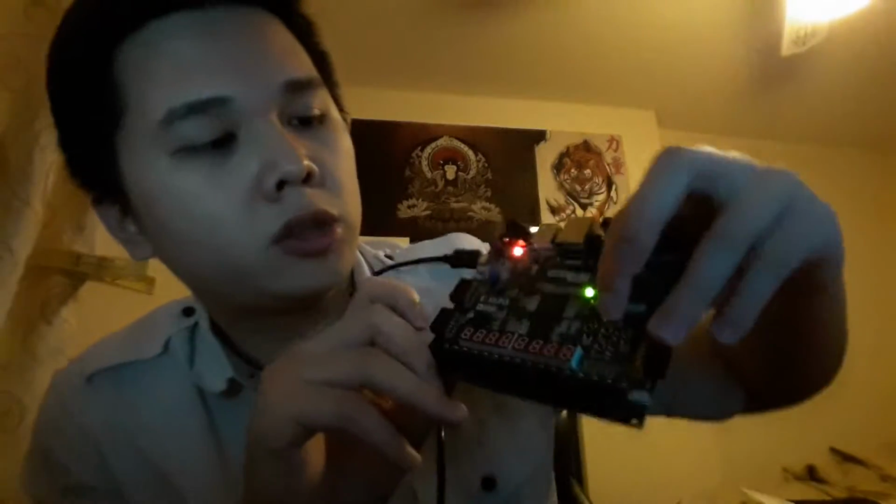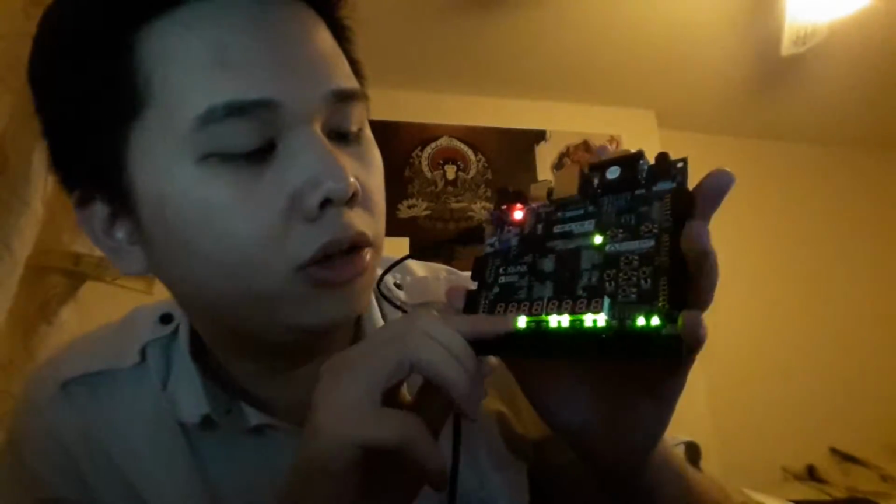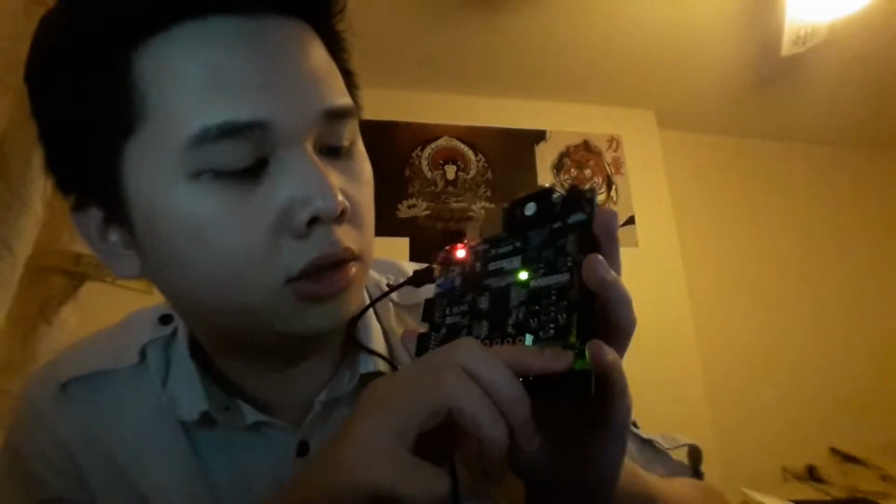So if we set some random values. Right, so lower bound, some random lower bound value, and let's set some upper bound value.